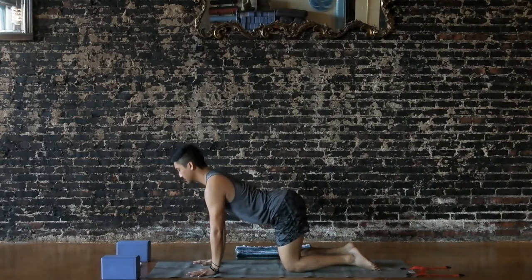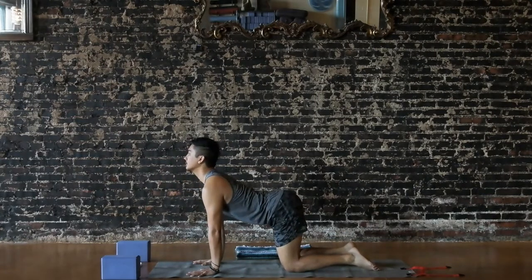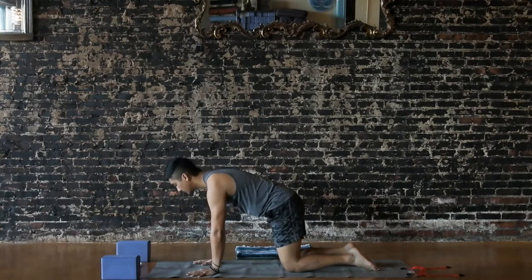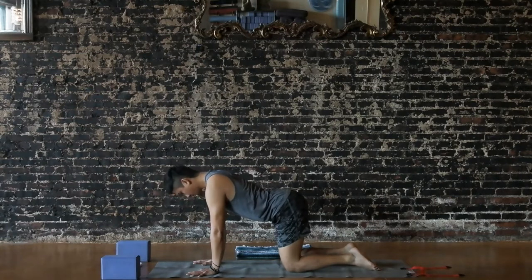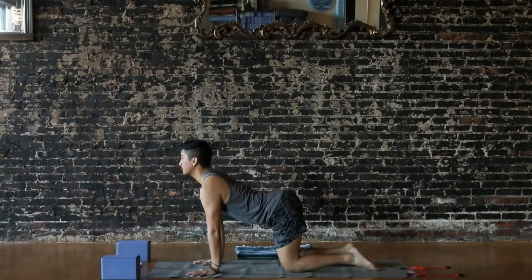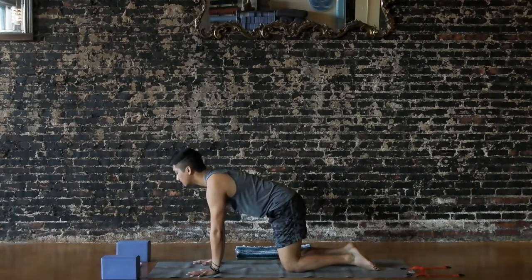Inhale, drop your belly, tail and heart lift. Exhale, round your back, chin to your chest. In your cat-cows, move slowly and start each movement from your pelvis tilting and let the rest of your spine ripple up.